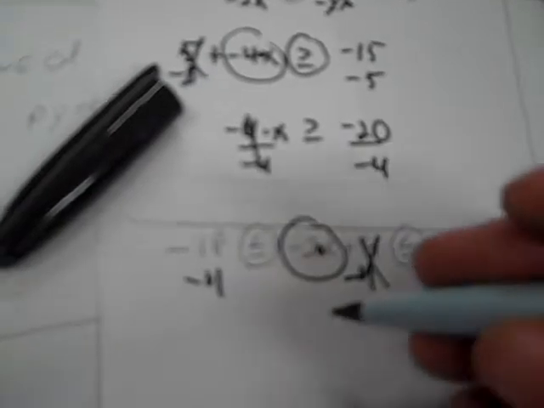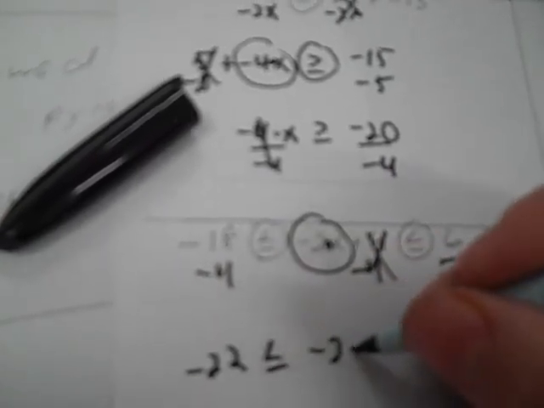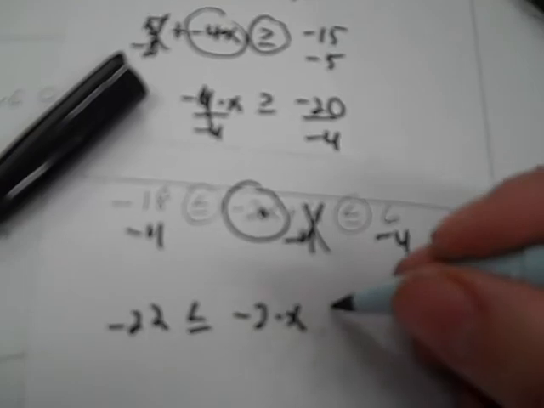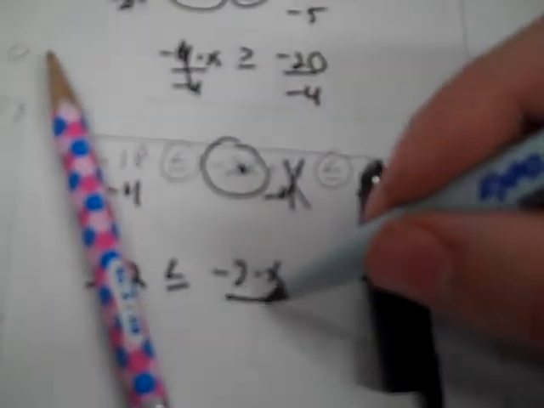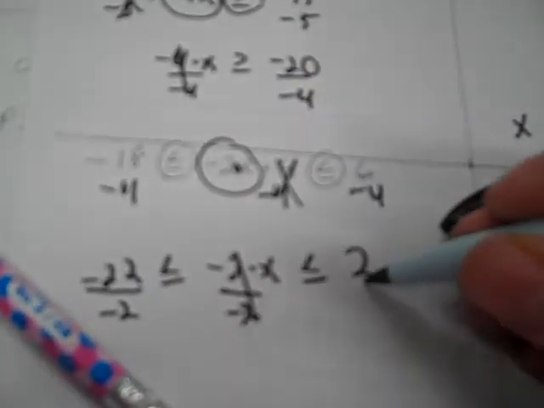Okay. So now let's see what we have. Negative 18 minus 4. That's negative 22. Got the sign. Got negative 2 dot x. Got another sign. And then I've got 2. Okay, now back to the middle. So negative 2, I would want to divide then by negative 2. And then all I do is divide the negative 22 by negative 2 and the 2 by negative 2.